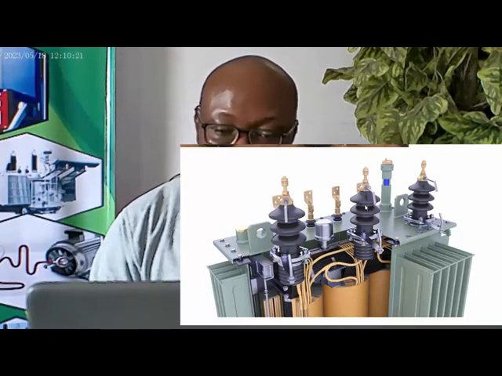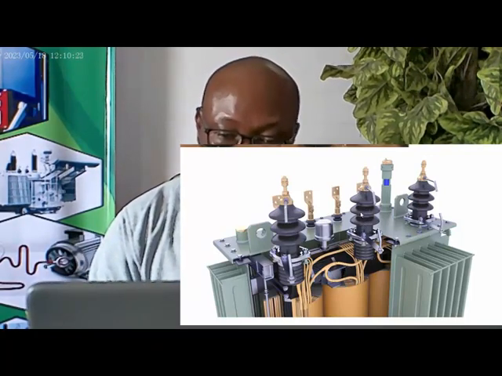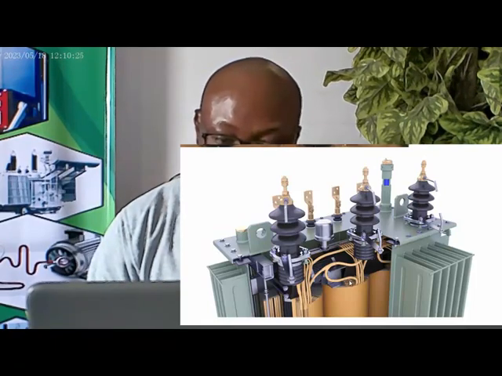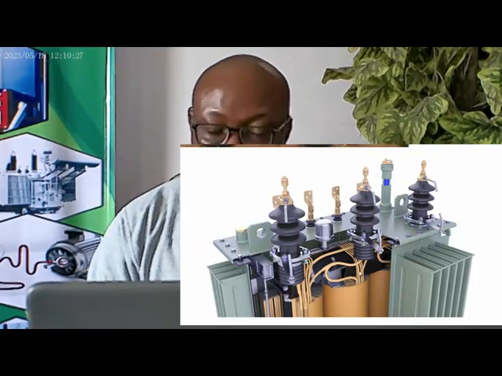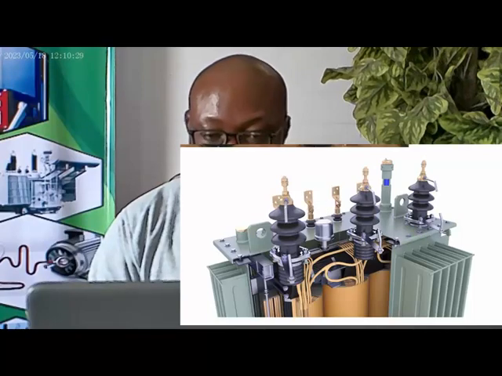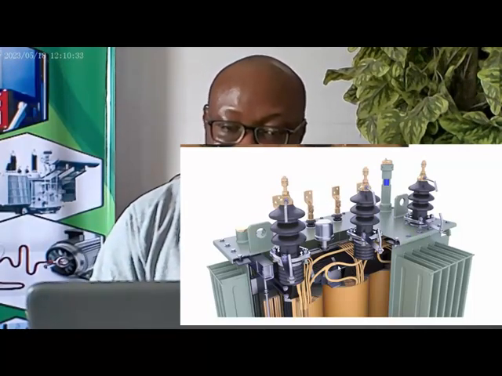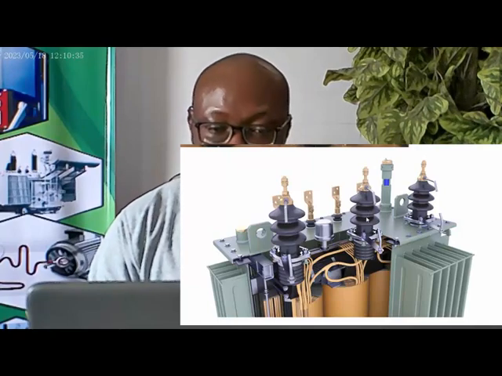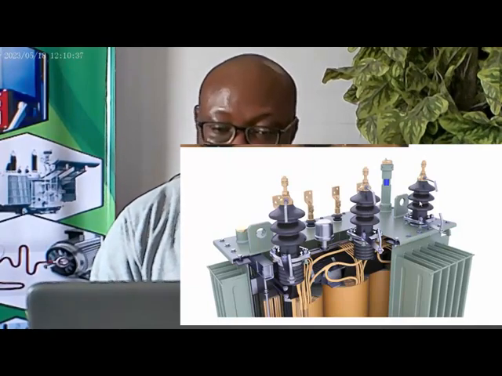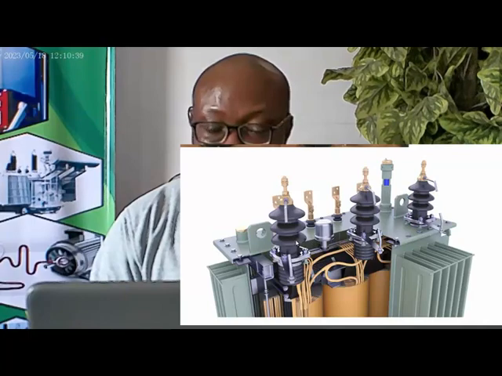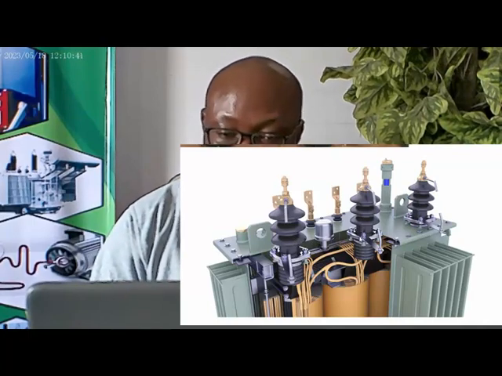Because this is a step down transformer, the output of the secondary is taken to these low voltage bushings. Are you getting it? Then the output of the primary is taken to these high voltage bushings.